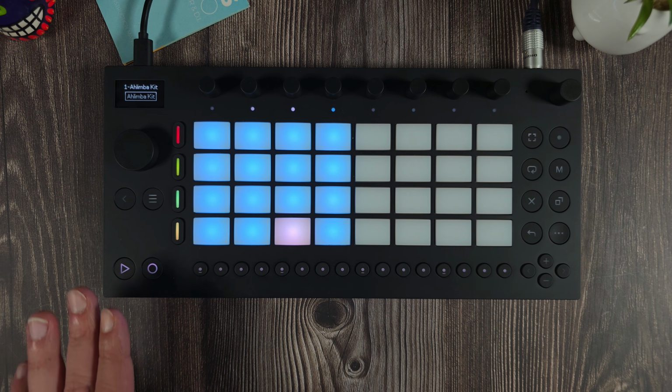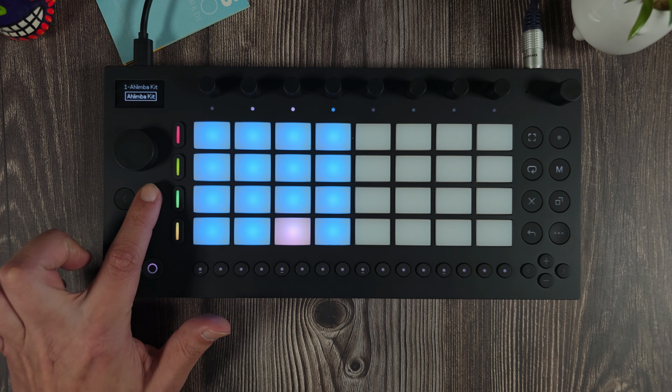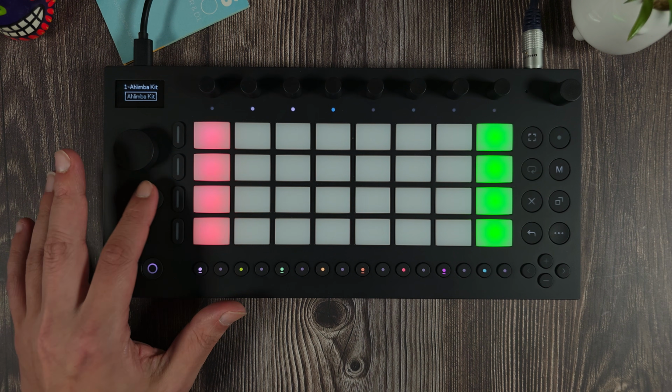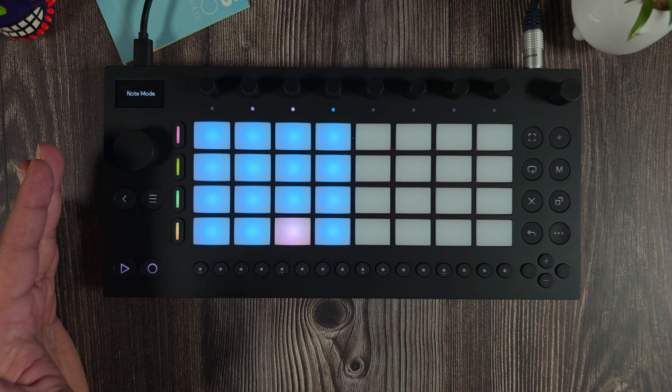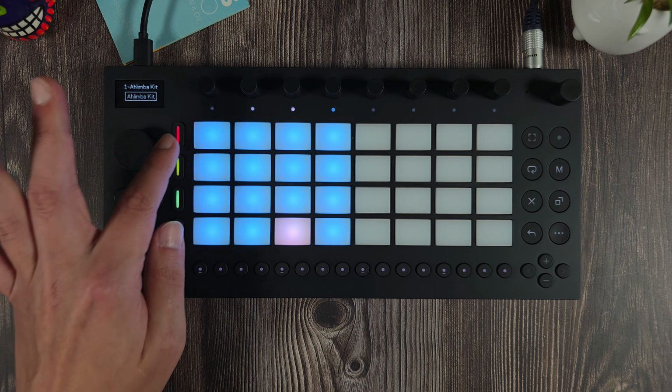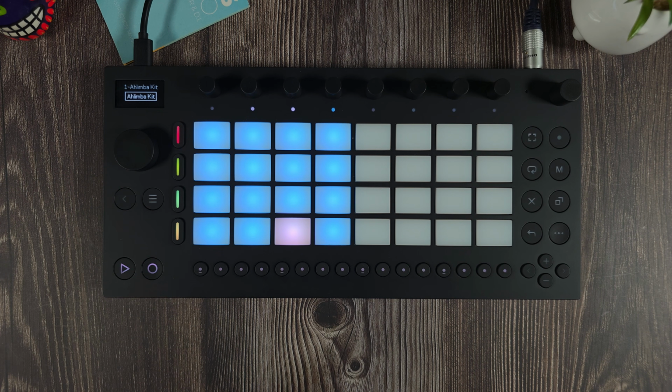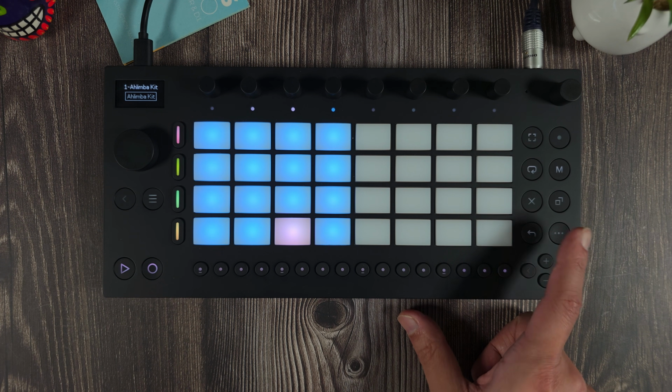You can change between the note and session mode by using the note/session button. Notice that we go into session and we see all the clips that we can play back. And then when we go to the notes mode, all of these are going to be the tracks. I'm going to show you how all the different tracks work in a minute. But first, you have your undo and then you have your redo.